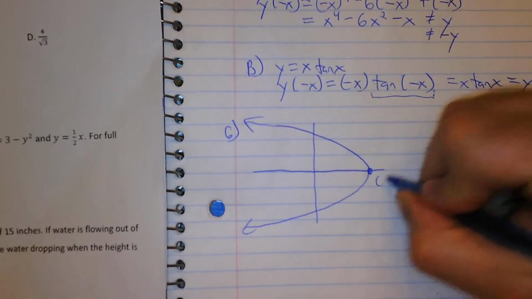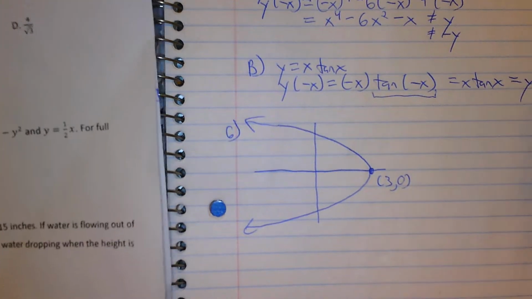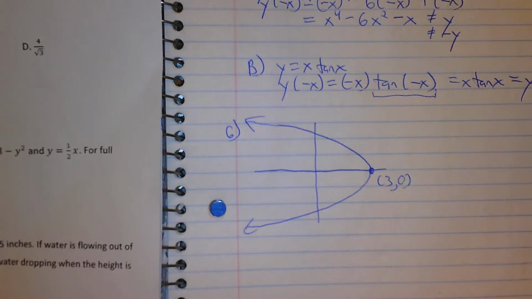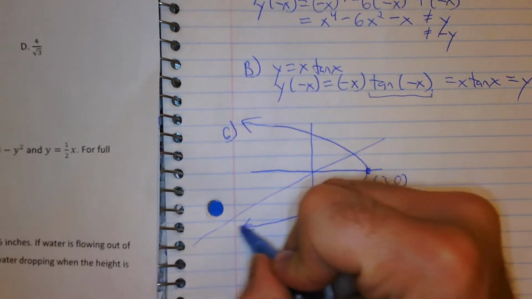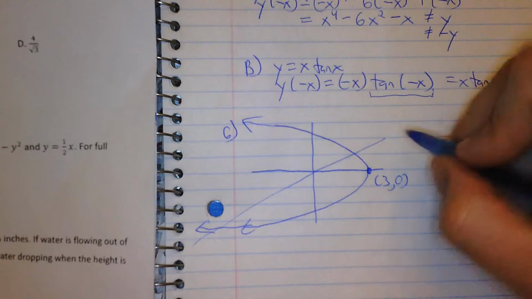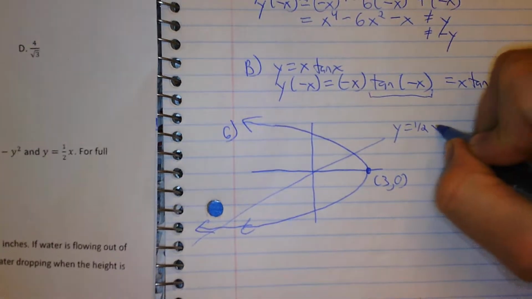Okay, that right there should be the ordered pair 3, 0. And then we're told that y equals 1/2 x is a thing.